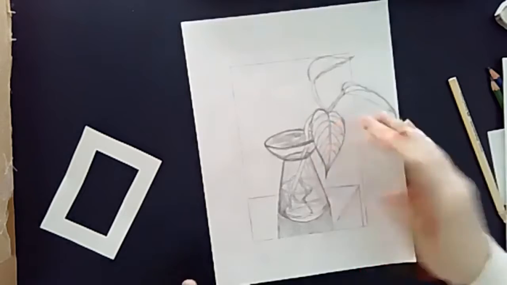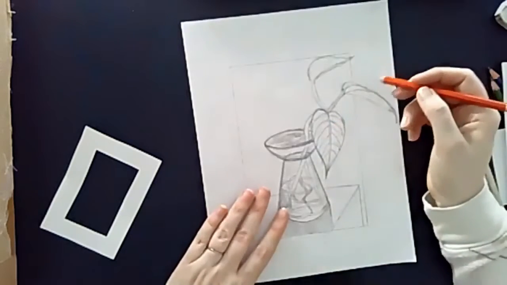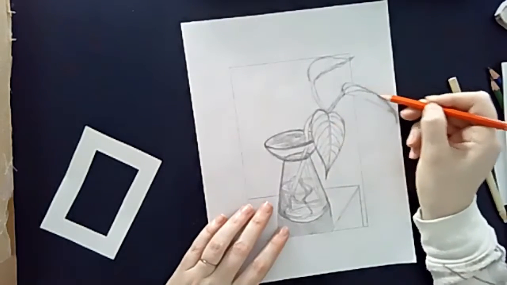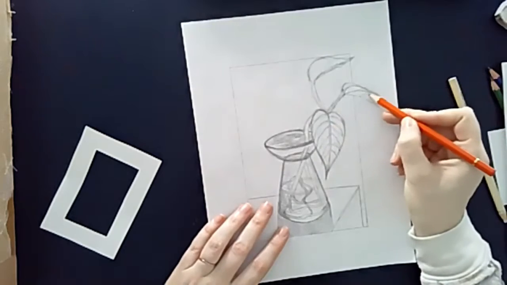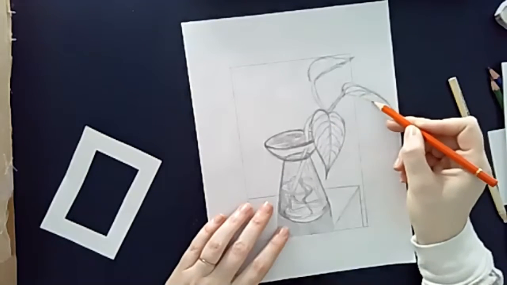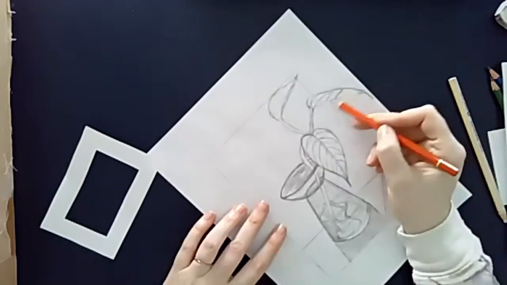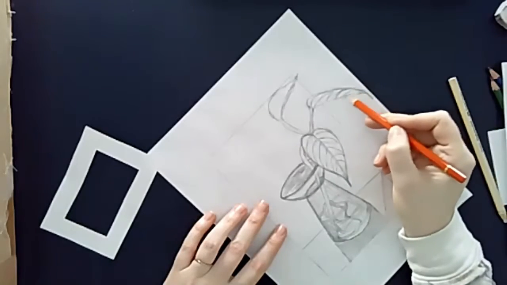I'm trying to find the eyeball drawings, but I'm not there right now. I'll have to find them later. Let's see here. There's some more of this. These lines are coming like that.